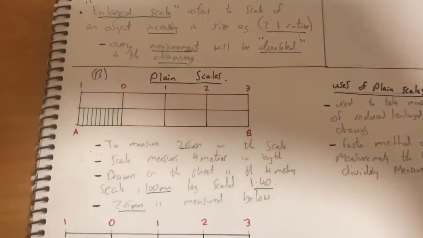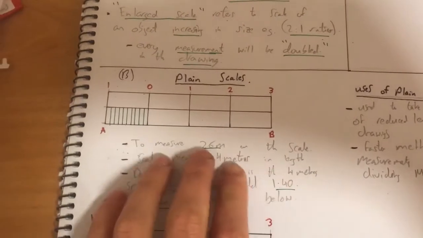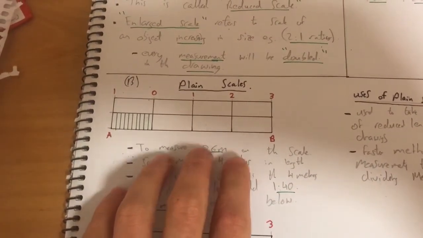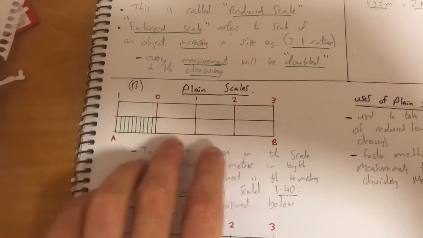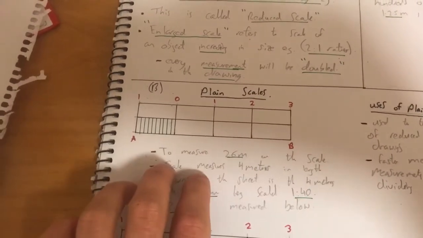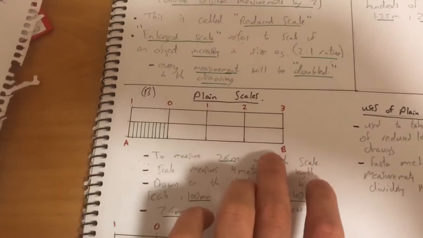So above here I have an example on my principal sheet of a plane scale. So here we have a plane scale which is 4 meters long, but obviously this is the reduced size of it. The scale from A to B is 100 millimeters long, and the original length should be 4 meters long.